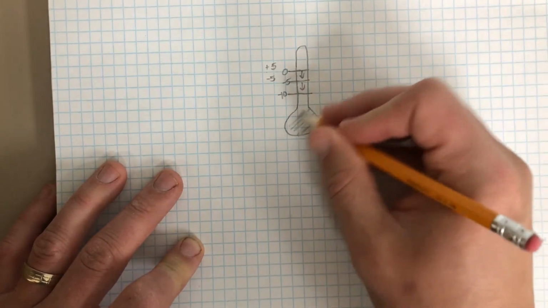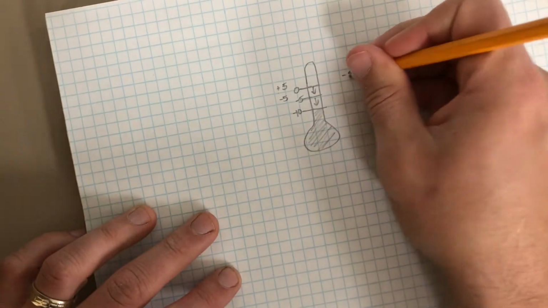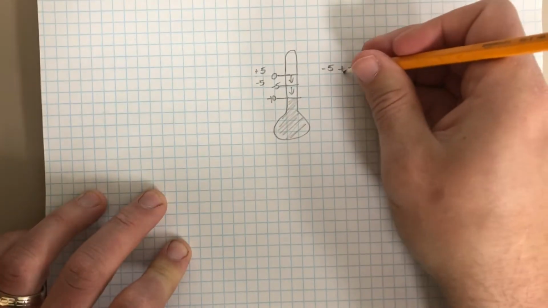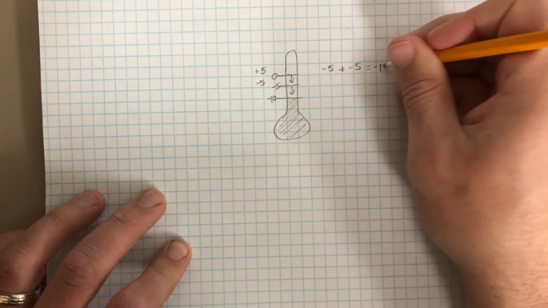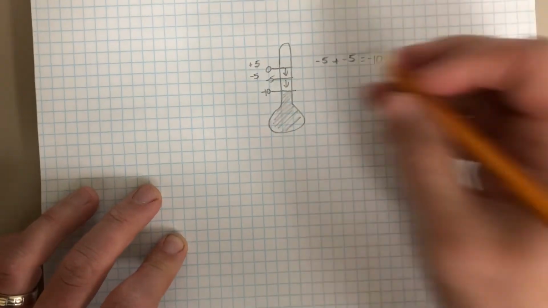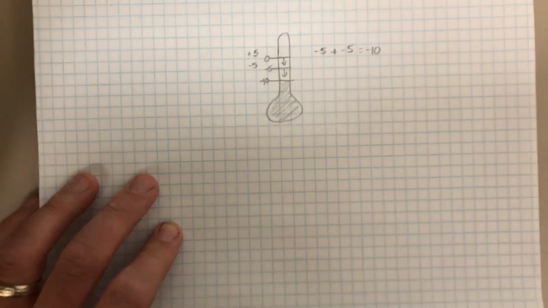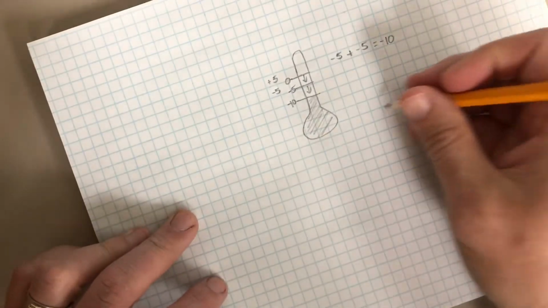What we're really showing is negative 5 plus negative 5. It dropped 5 degrees, and then I added another negative 5 degrees to it. Now I'm at negative 10 degrees. Negative 5 and negative 5 is negative 10. Keep that in mind as we transition into having one number positive.